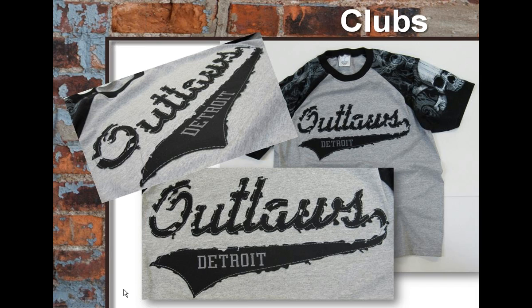So those are different types of ideas that you can use to target the different markets out there. I mean, your mind can keep racing and racing with what you can offer these on. I have all samples of shirts in one bag, but whatever you can fit in your embroidery hoop, pretty much you can distress, and it will sell like crazy.